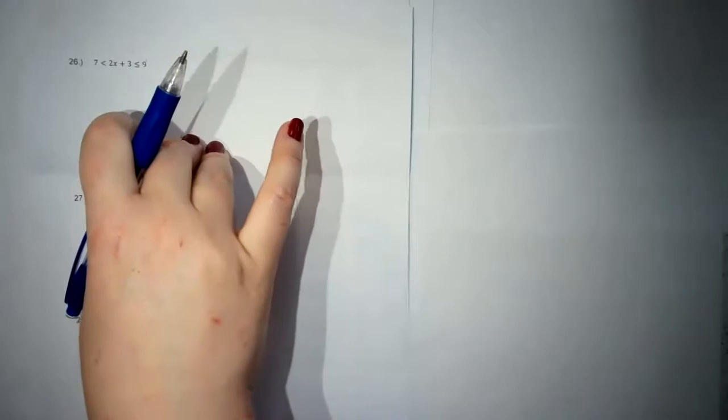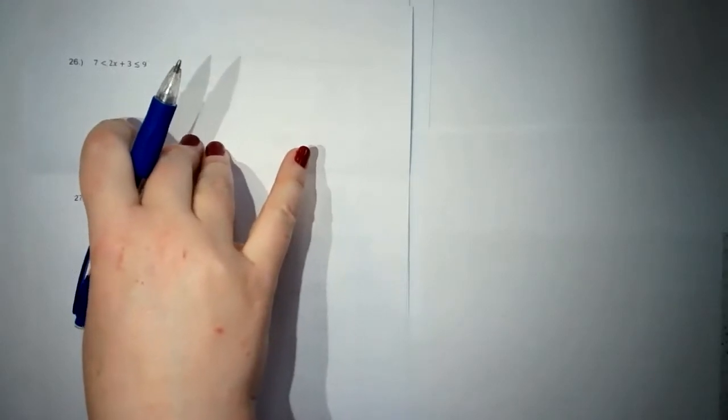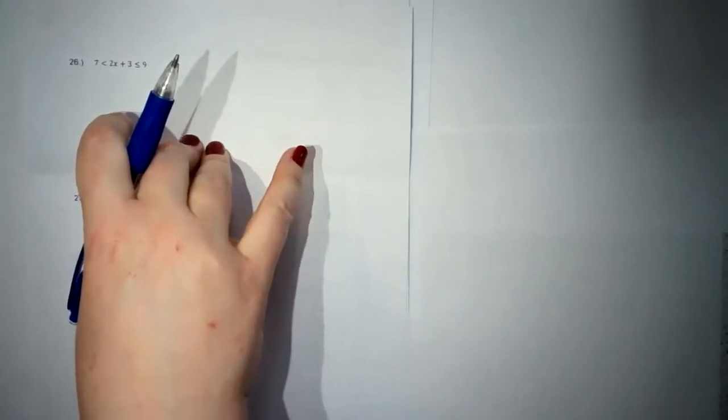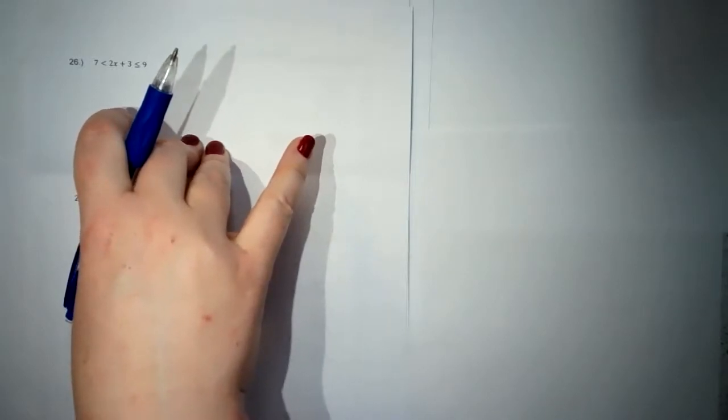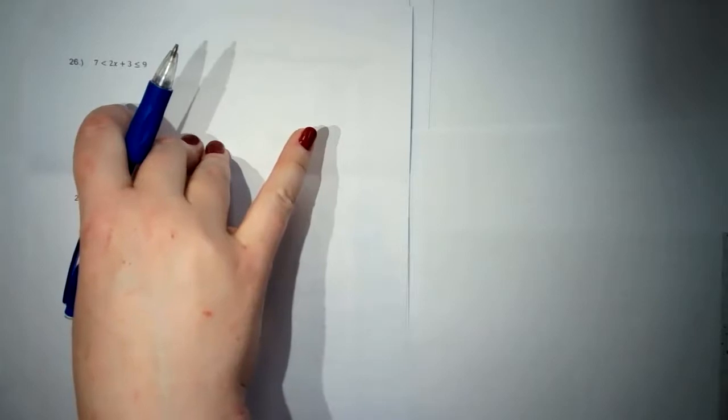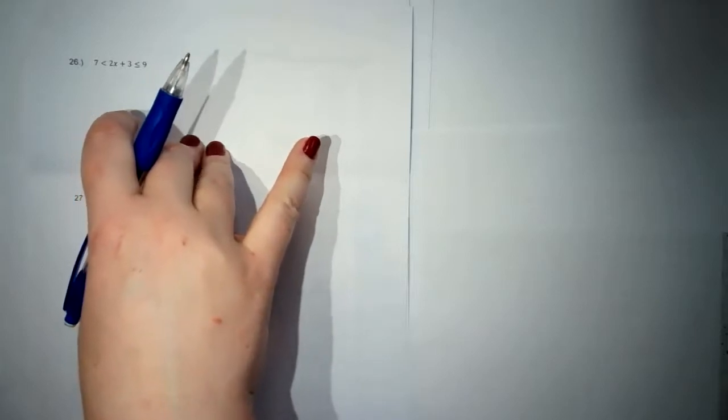I don't have it listed on here, but you may want to make a note that you're going to have to do three things. You're going to have to solve them, graph them on a number line, and write them in interval notation. You're going to get points for each one. So three things you're going to have to do for 26 and 28. You don't have anything like 27.